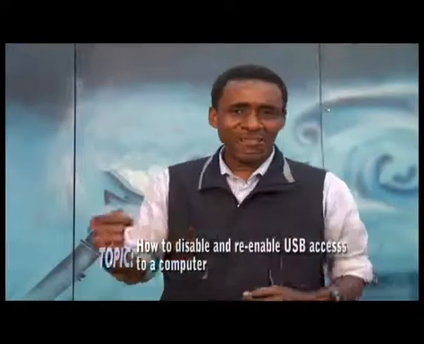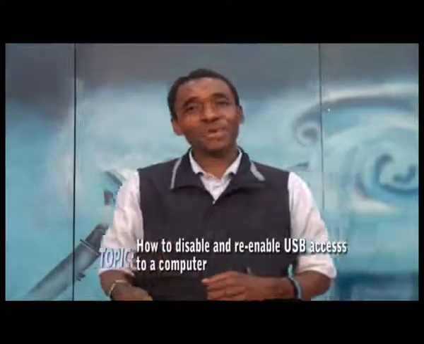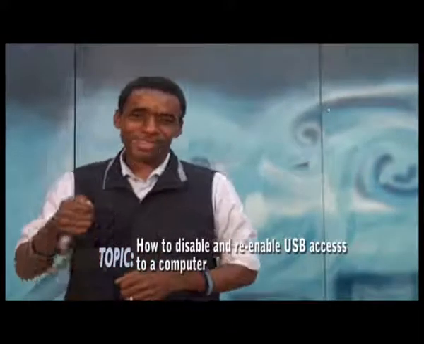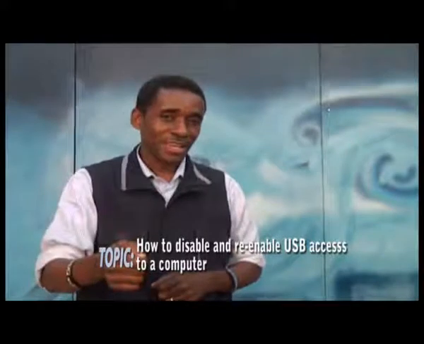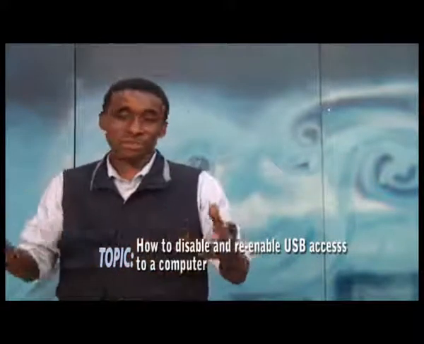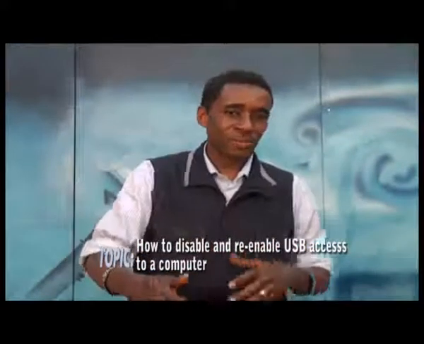Now, some cyber cafes, some people, some companies have found it needful to disable their USB drive. They found it needful to disable their USB drive because it is not everyone that you are going to be able to stop from plugging their flash drives into your computer to access your files. It's not every time that you may be around your computer. So you can actually disable your USB drive.